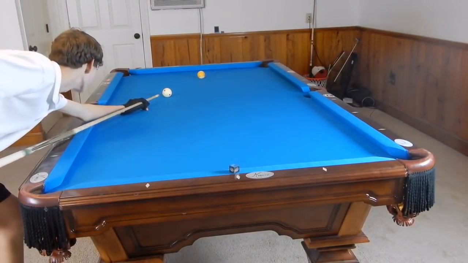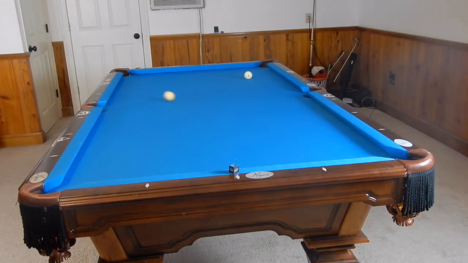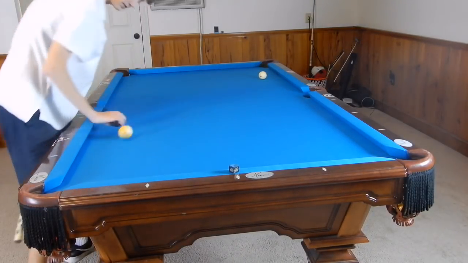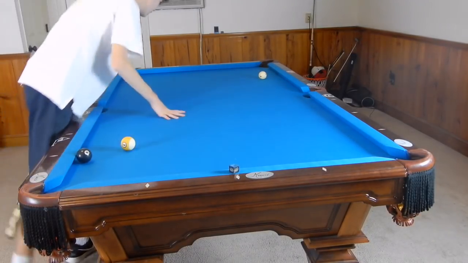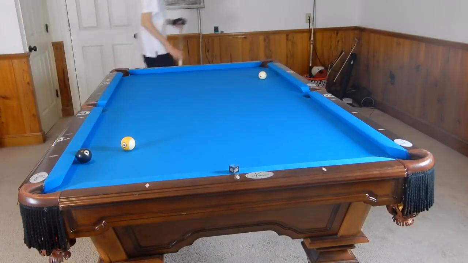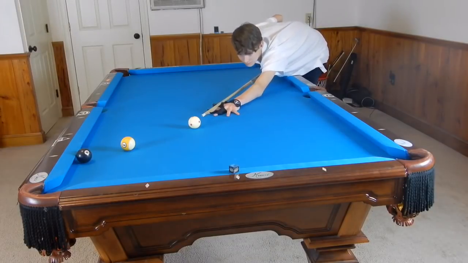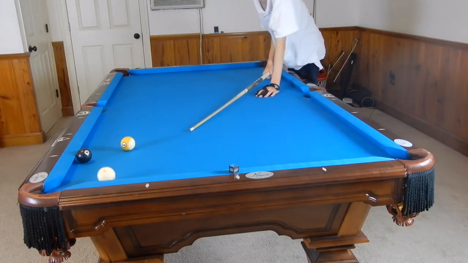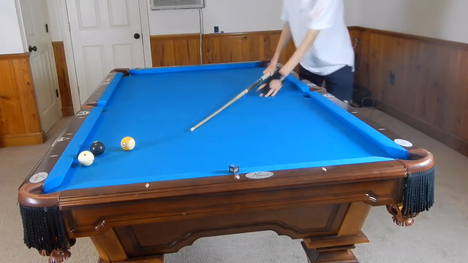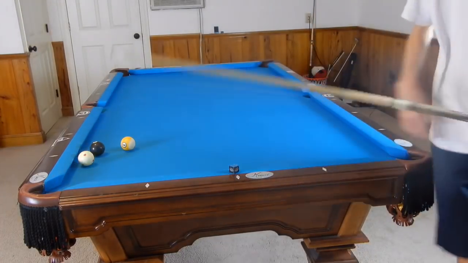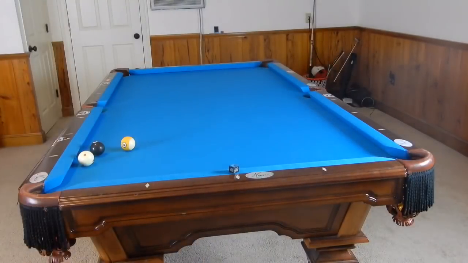So let's go 4 rails, just for fun. Almost. But if you barely tap that, I don't know why I continue to run out. But if you hit it at a really soft speed, like just barely enough to get it there, you can leave your opponent without a shot. But if you hit too hard like that, it's very easy to leave your opponent a shot.